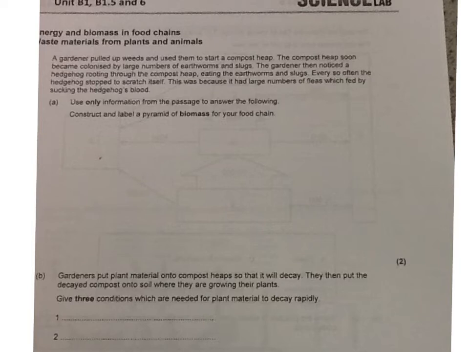It says, a gardener pulled up weeds and used them to start a compost heap. The compost heap soon became colonised by large numbers of earthworms and slugs. The gardener then noticed a hedgehog rooting through the compost heap, eating the earthworms and slugs. Every so often, the hedgehog stopped to scratch itself. This was because it had large numbers of fleas which fed by sucking the hedgehog's blood. So your question says, use only information from the passage to answer the following. I ask you to construct and label a pyramid of biomass for your food chain.